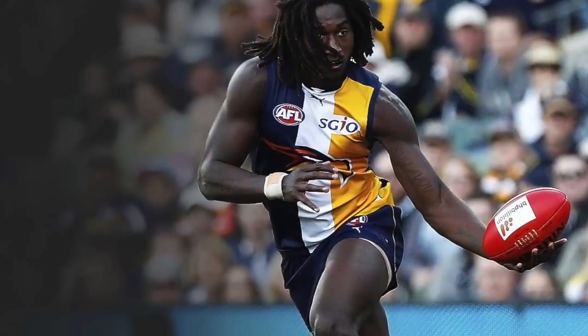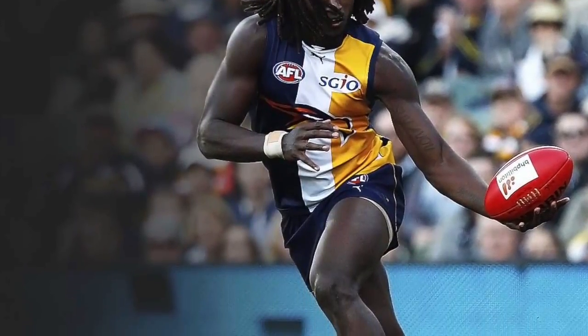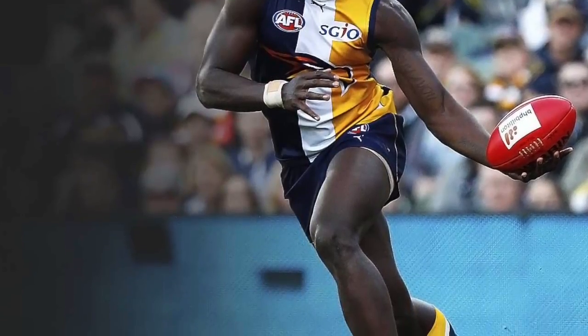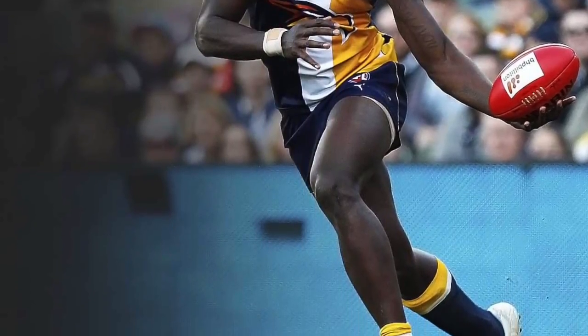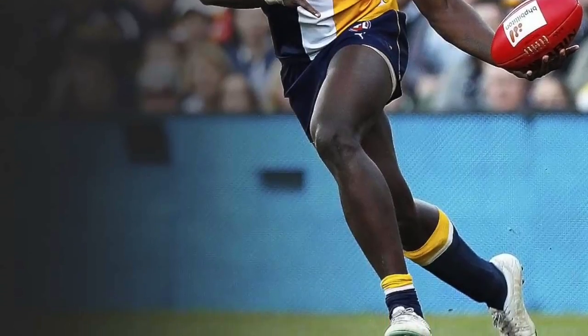AFL football has the ability to positively transfer into basketball due to the similarity in movement patterns in nature with the footwork used in skills such as kicking the ball and the sudden change of directions.